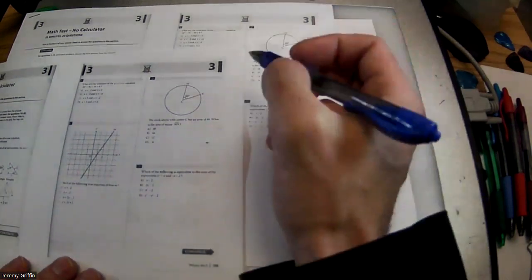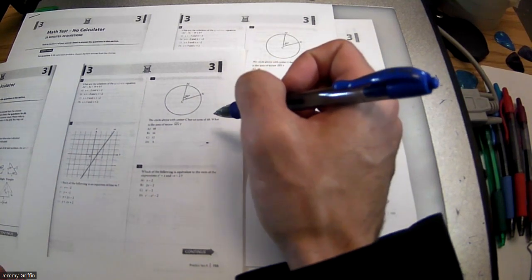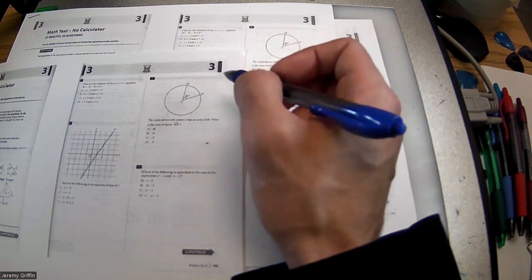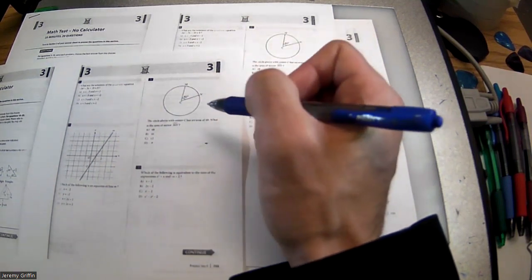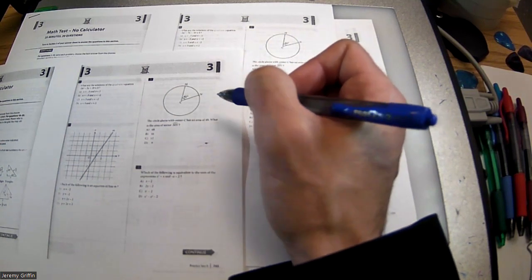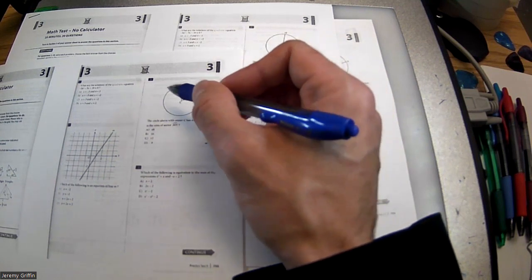Number 3, we've got a circle with an area of 48 square meters. What is the area of just this sector, this wedge? Now 60 degrees. How many of those wedges could you fit around the circle? 6, right? You guys ever played Trivial Pursuit? There's a game piece that looks like this, and you pop in those little triangles. Or if you had a pizza sliced into 6 slices.